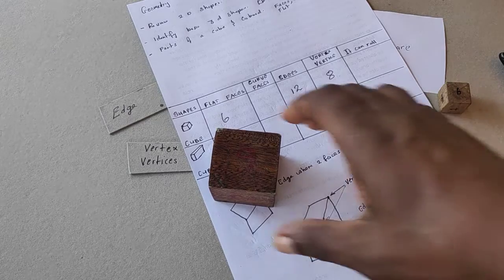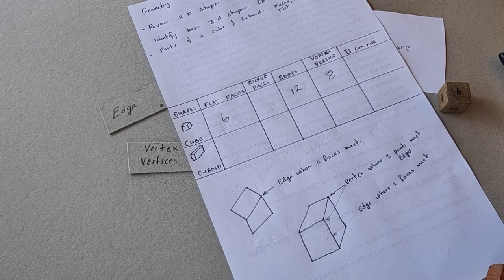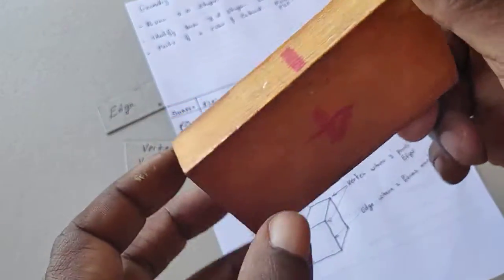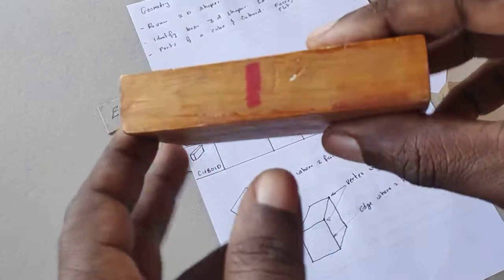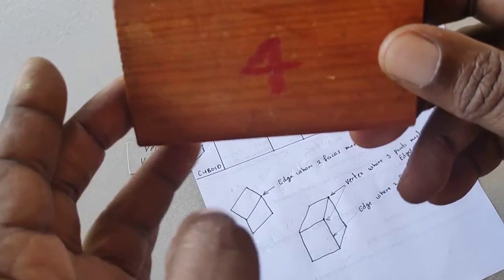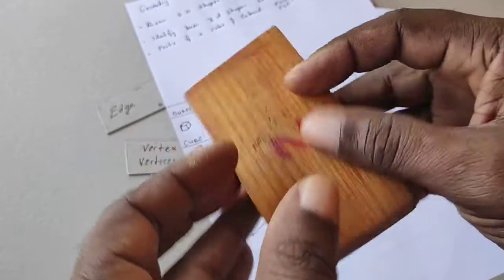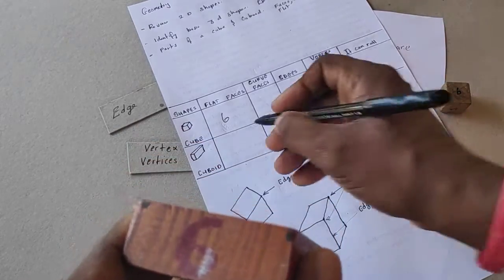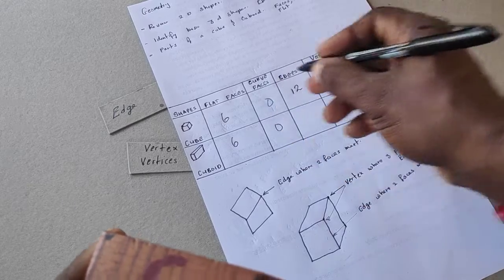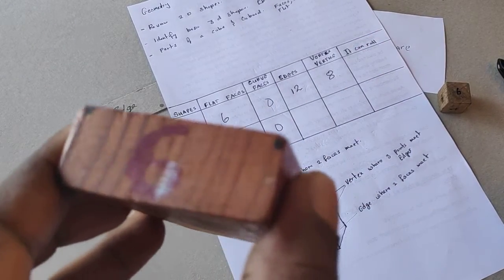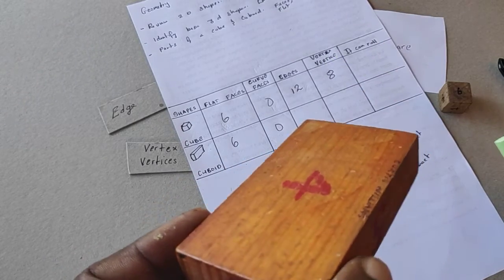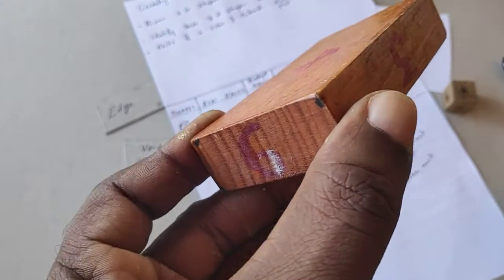Next, we're going to look at the cuboid. First of all, how many faces does it have? Let's count. 1, 2, 3, 4, 5, 6. So it has 6 faces. It doesn't have any curved faces, right? Now, let's look at the edges. How many do you think this will have?